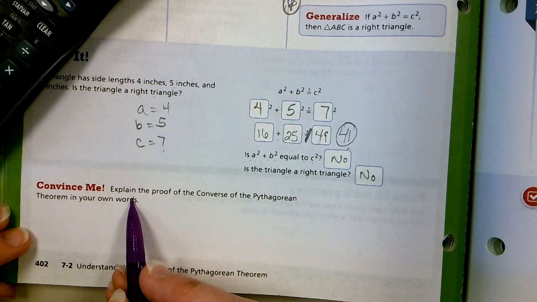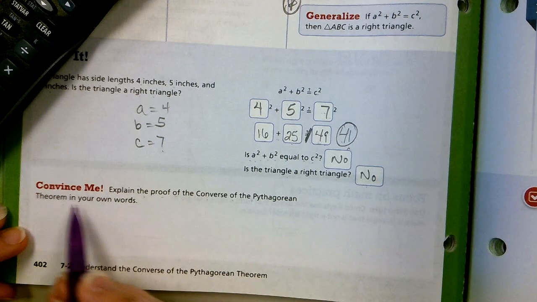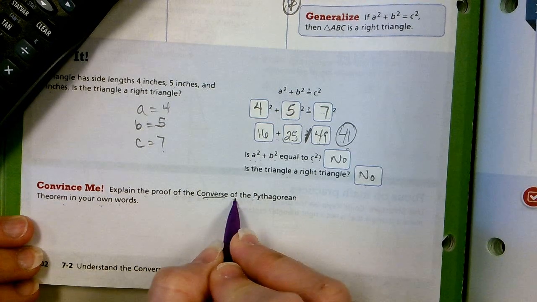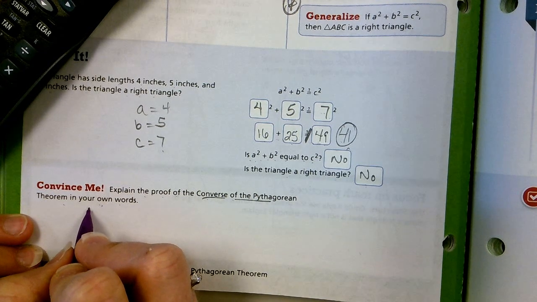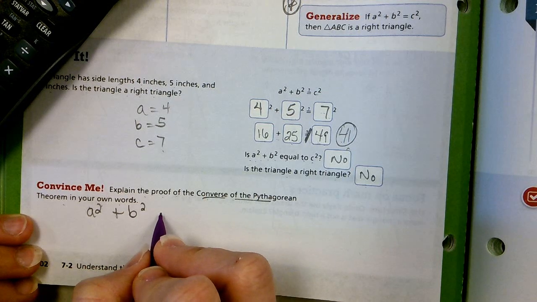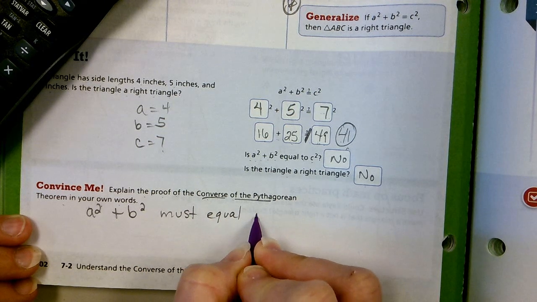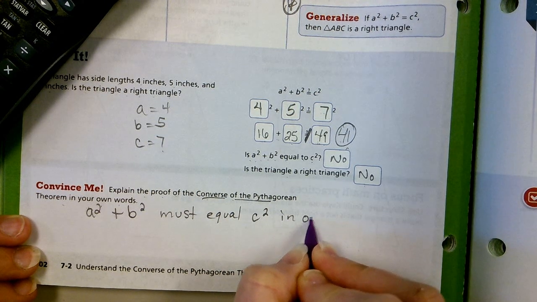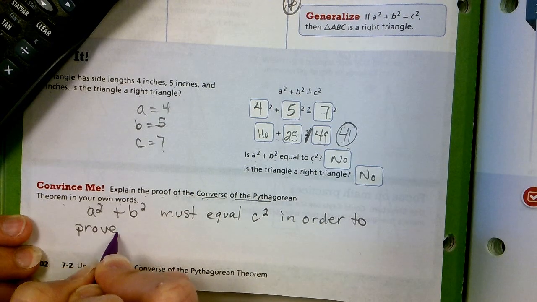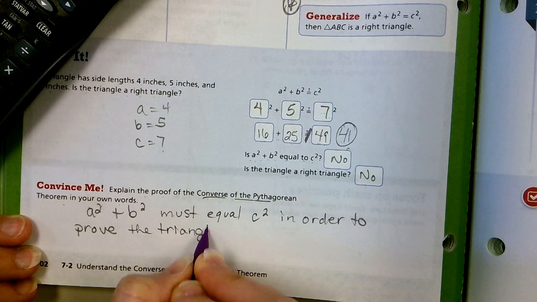So it says, explain the proof of the converse of the Pythagorean theorem in your own words. This simply means that a squared plus b squared must equal c squared in order to prove the triangle is a right triangle.